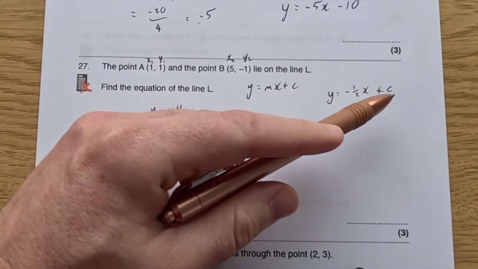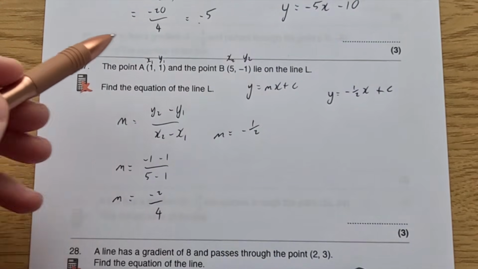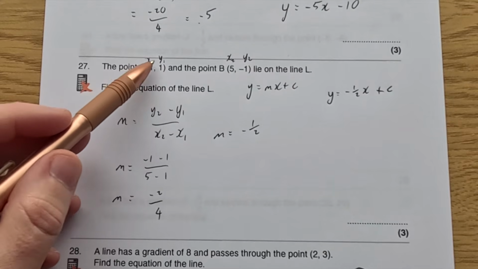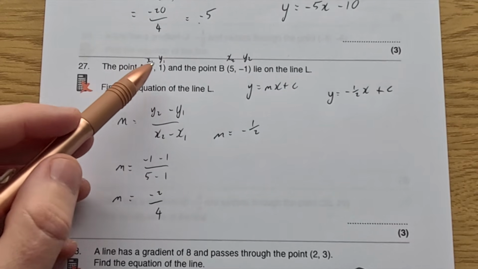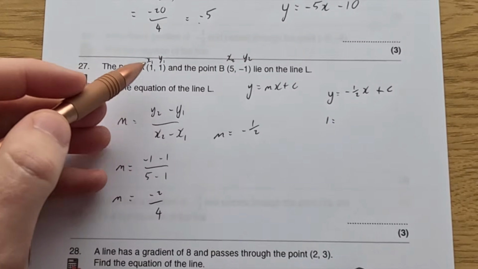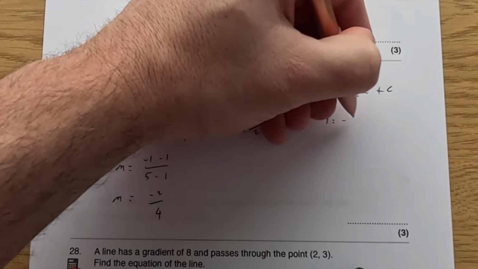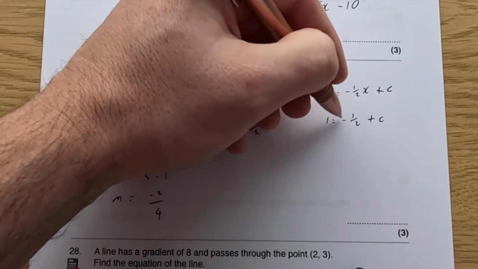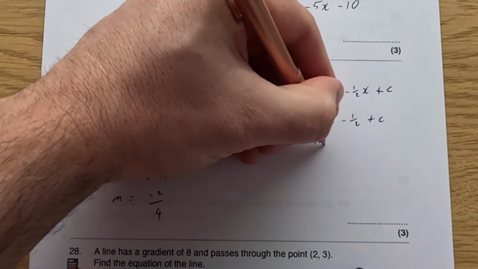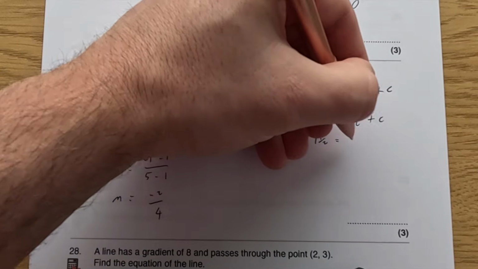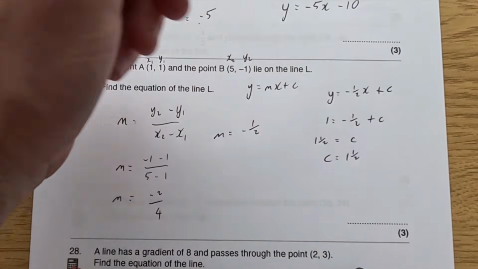Now to find the value of c, the y-intercept, I'm going to choose one of these points. I'm definitely going to choose point A here, it's just a bit easier, (1, 1). And I'm going to substitute in those values for x and y. So in terms of y, that's going to be 1, and that's equal to minus a half times 1, that's going to be minus a half. And then we've got plus c. And then if we add a half to both sides, that'll get rid of this minus a half, so that'll be 1.5, because 1 plus a half is 1.5, or 3 over 2, and that's equal to c. So that means the y-intercept is equal to 1.5.